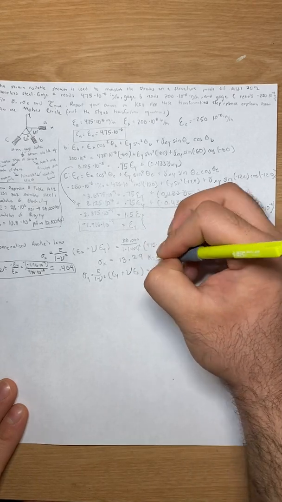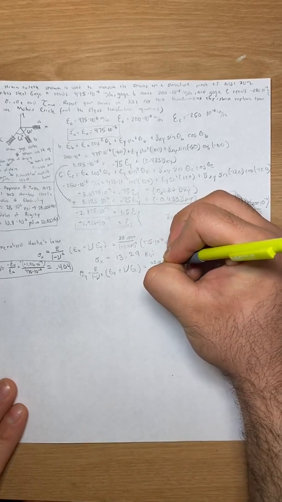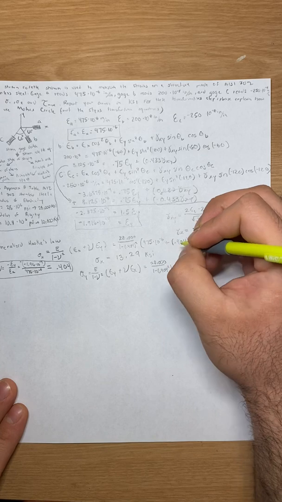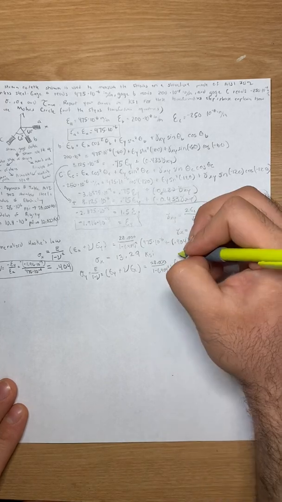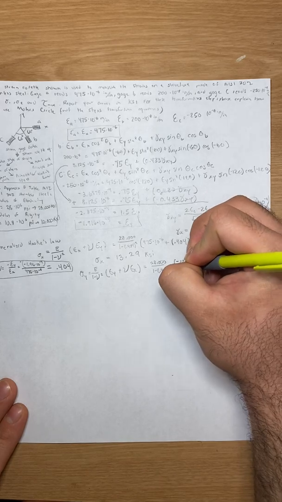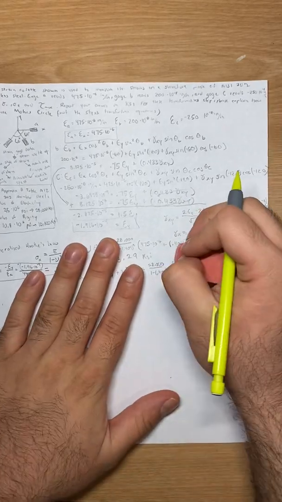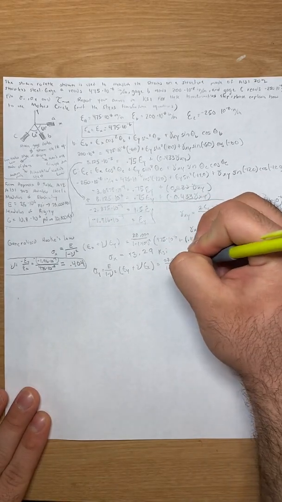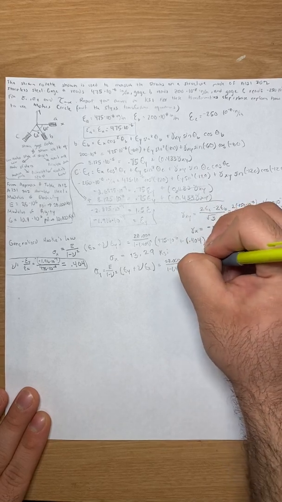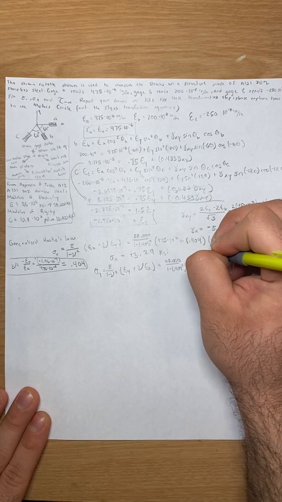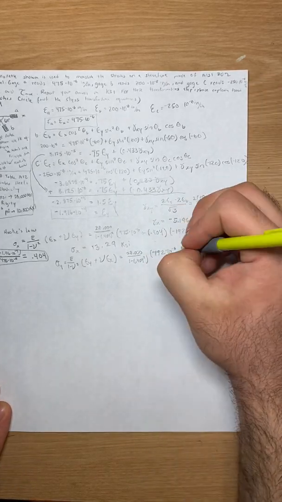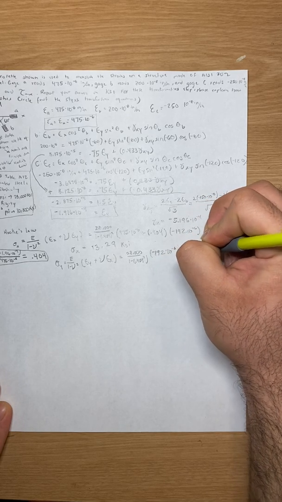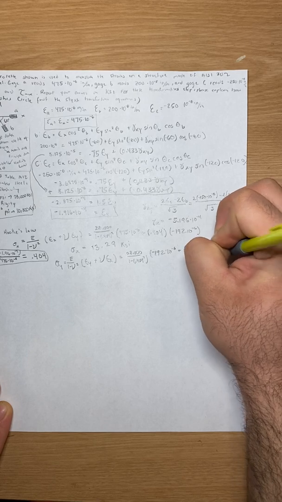Here I'm gonna plug in my values: 28,000 over 1 minus 0.404 squared, times negative 192 times 10 to the -6, plus 0.404 times 475 times 10 to the -6.